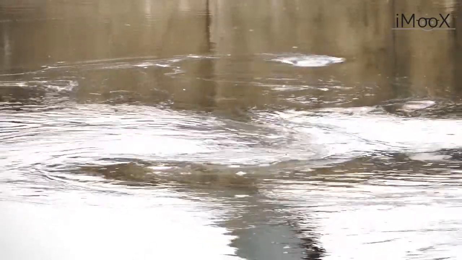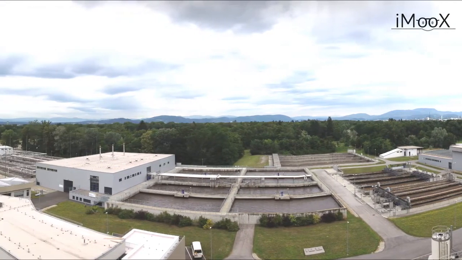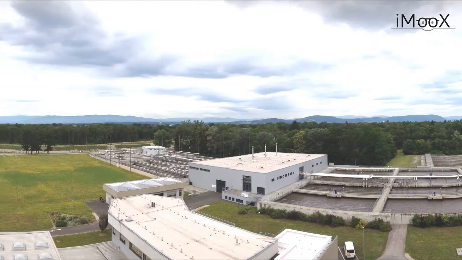Ever wonder where all the waste that we flush down the drain ends up? Today we are visiting the sewage water treatment plant of the city of Graz.